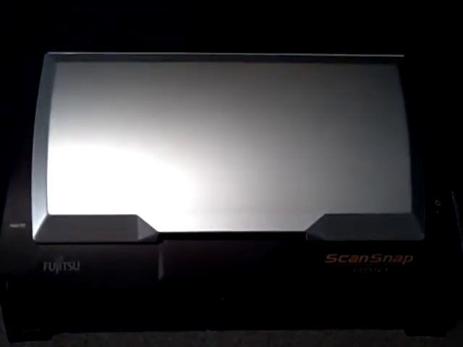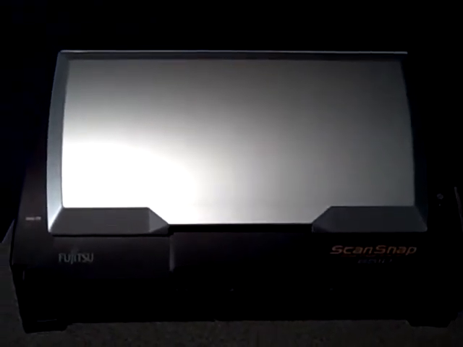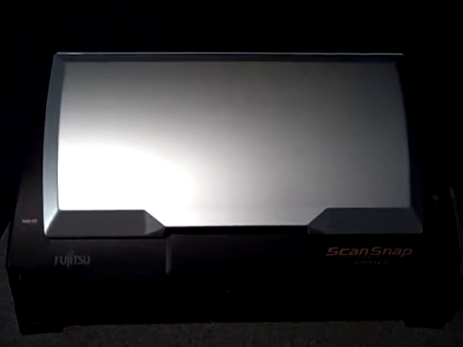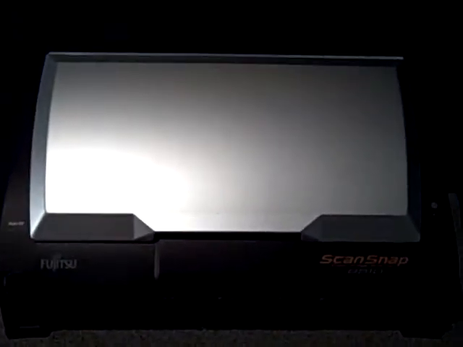What I'm looking at is the Fujitsu ScanSnap S510, which was the most recent model. However, it's been supplanted by a better version now. It does a little bit more in terms of the functionality, in terms of the paper input, number of sheets, I think, and perhaps the speed. But I find this little device to be absolutely perfect for what I'm looking for. So let's open it up.